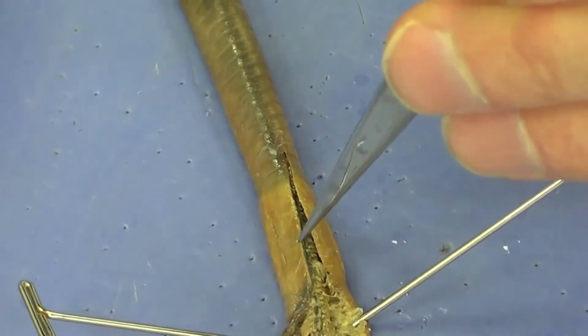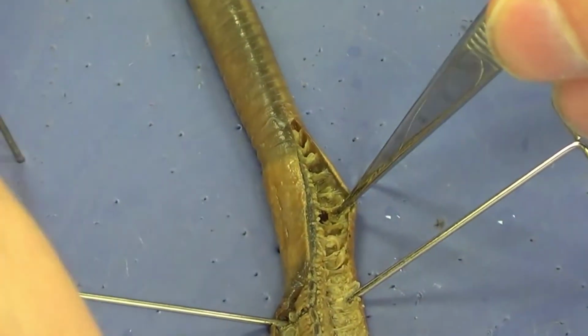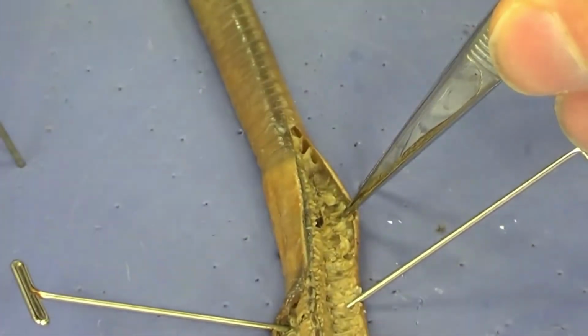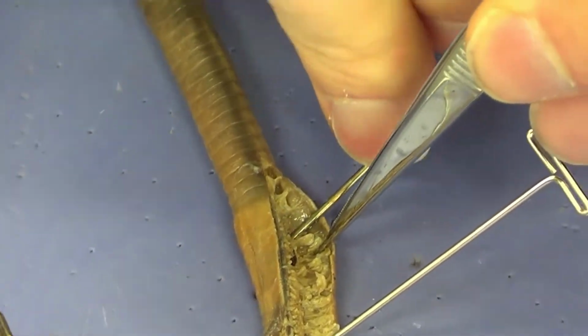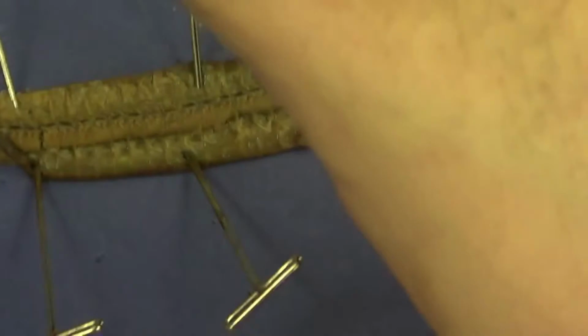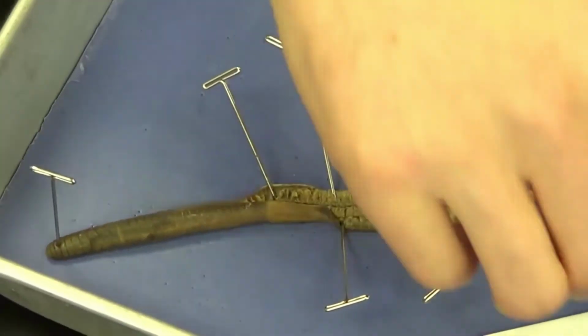And I'm going to, with my forceps, pull back the skin very gently. You can see some of the septa are still intact there. I'm going to go ahead and cut through those septa. I'm going to pin this back, making sure to keep my pins very shallow, or coming in at a very low angle. Now I'm going to go ahead and do the other side.